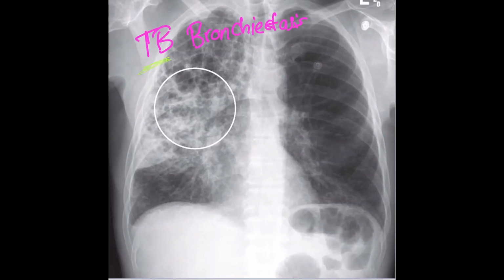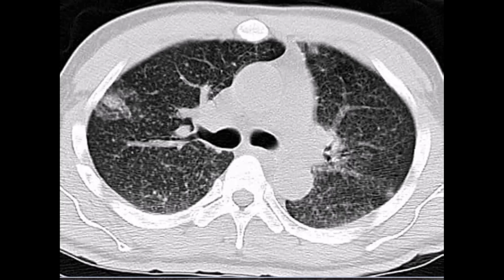This is tuberculous bronchiectasis, and the upper lobe is the most common site of tuberculous bronchiectasis. This has small multiple cystic lesions, as you can see here in this circle, representing honeycombing, which can be seen after TB. So another patient with a history of TB, what do you think?